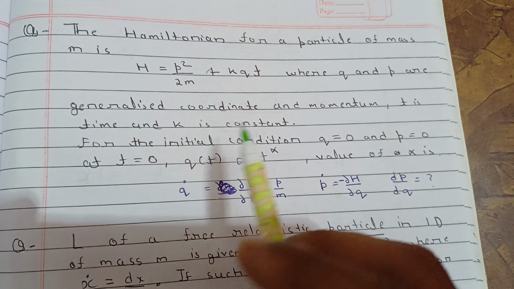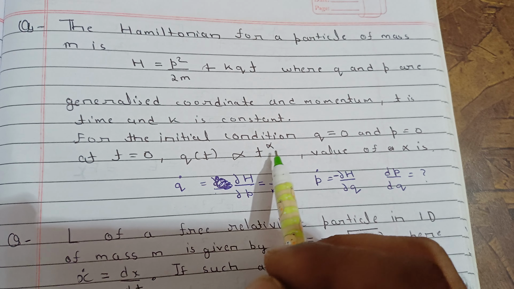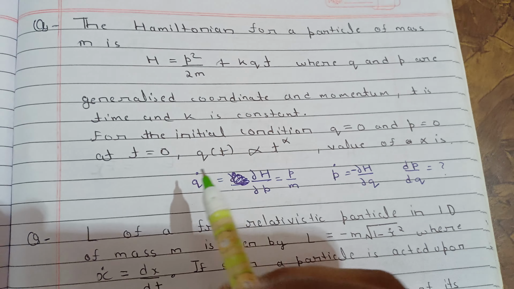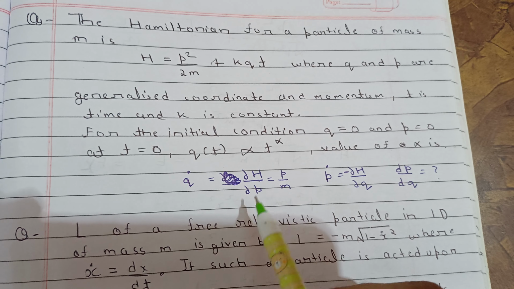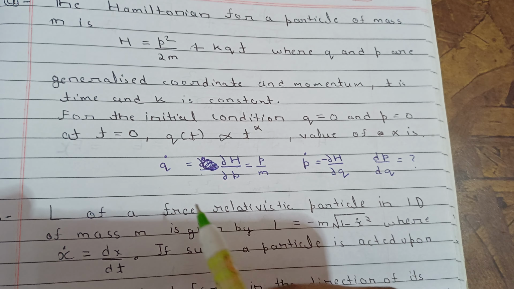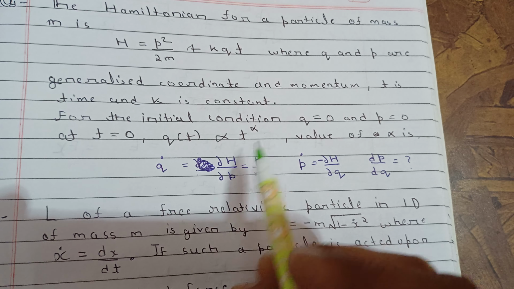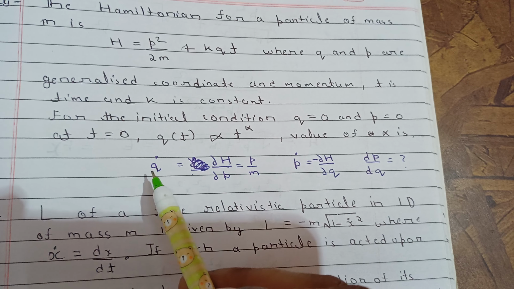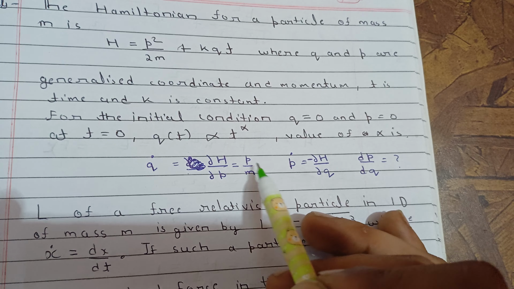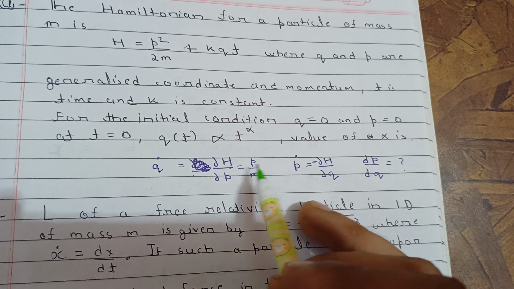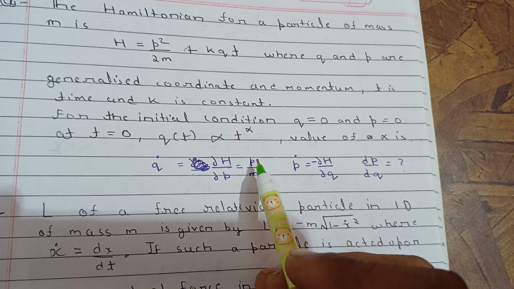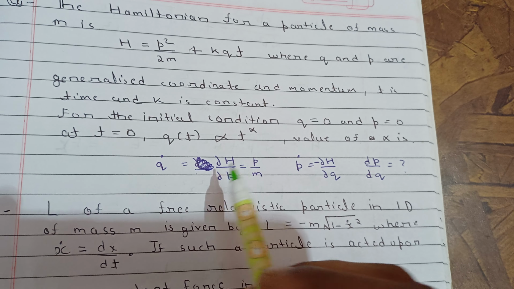I already discussed this kind of question, where we find the relation between q(t) and p(t). So you will do the same procedure here also. First you find q dot, that will be del H by del p, which gives p by m. Now, to find the q and t relation you need to remove p, because here you have dq by dt, that gives dq equals p by m multiplied by dt. To integrate this dq, you need to put in place of p its value in terms of q. So how can you do that?